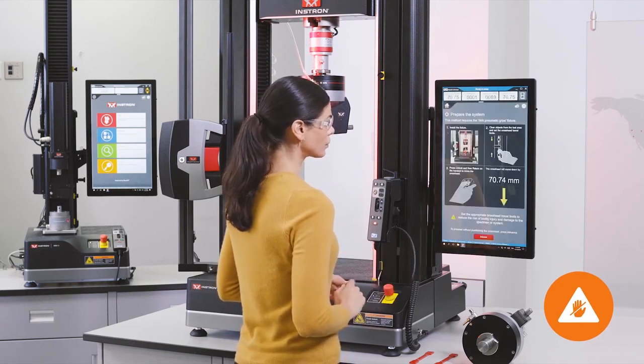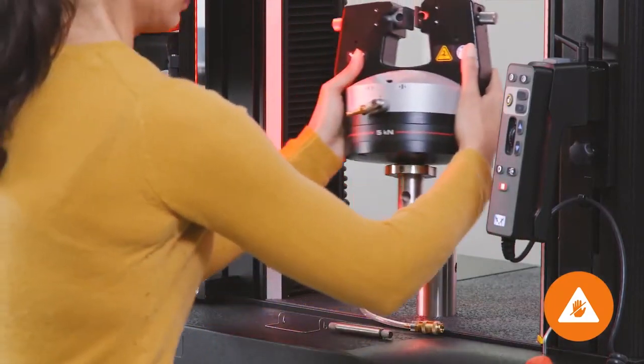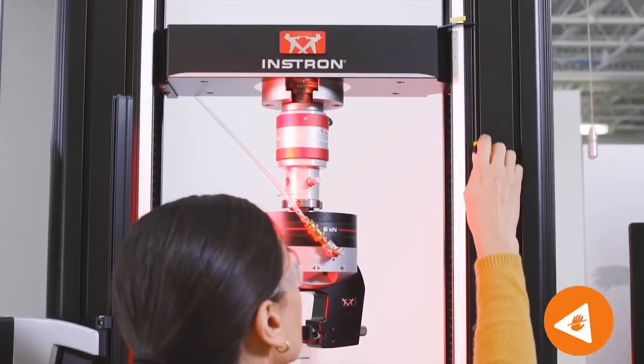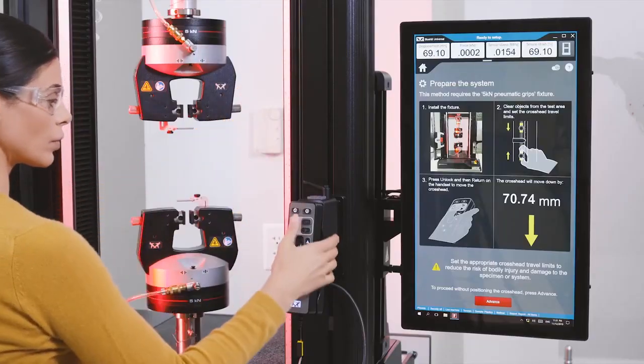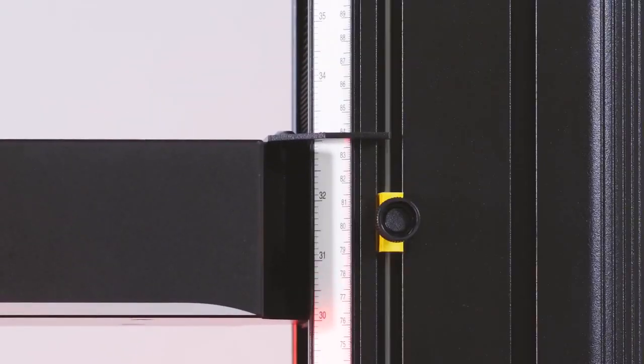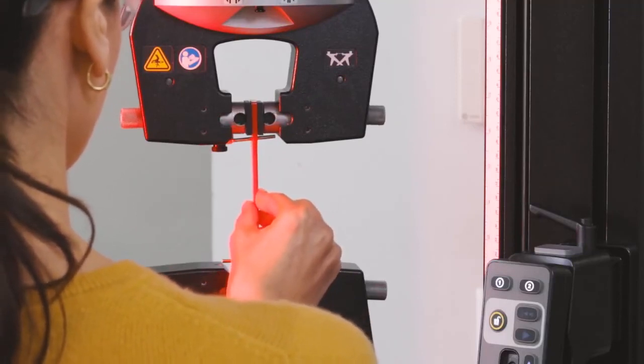You can see this operator, she's opening her method. She sees a picture of her load string, and she'll install the lower grip. And then to the right of her screen, there's information that the crosshead is going to move down 70 millimeters. And she could start running her tests.